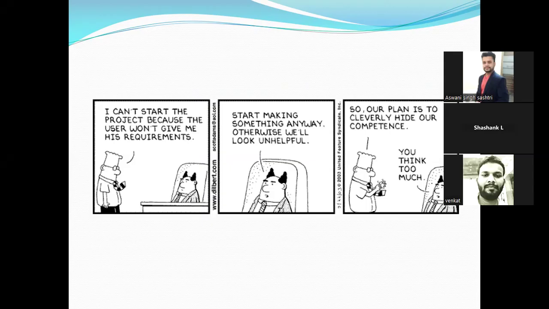So here is a conversation happening between two stakeholders. One stakeholder is your client, one stakeholder is your business analyst. Why is he not able to start the project? Because he is not getting the requirement from the client. It also happens, guys, that if we are not using the correct technique to gather the requirement, it is very difficult for us to start the project. So we should use the correct requirement elicitation technique to gather the requirement from the client.